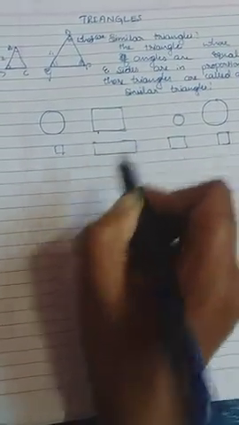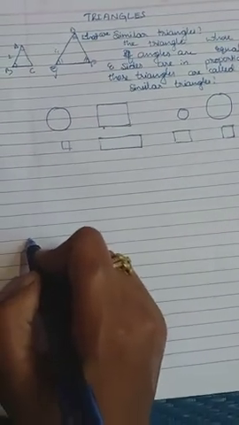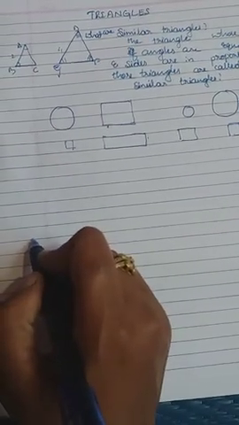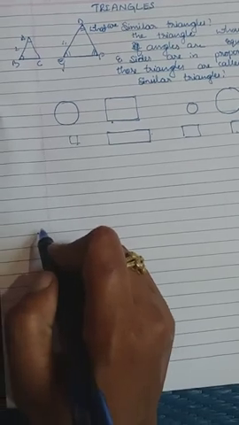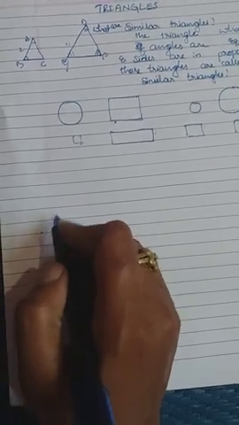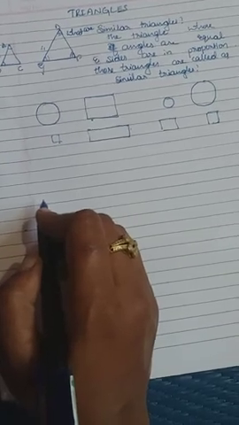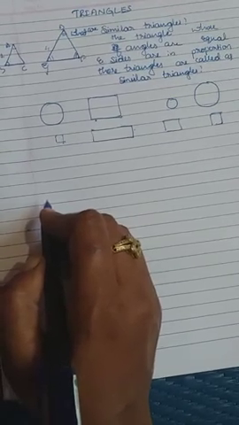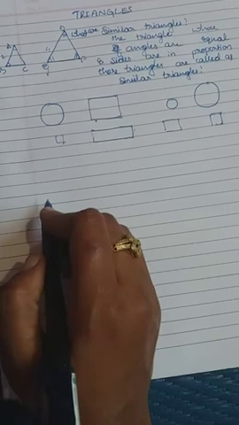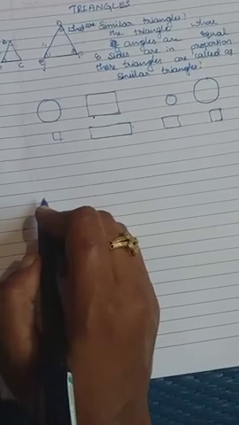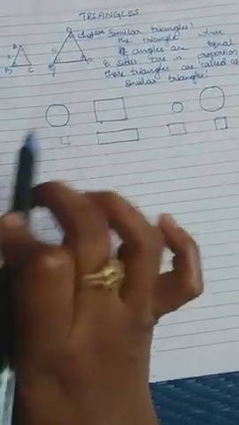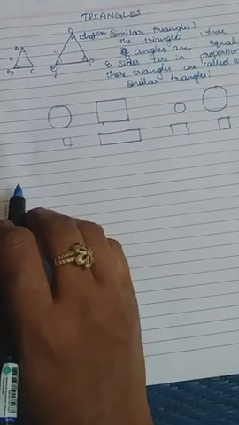Keep in mind that. Also, any polygon is a geometrical shape which has many sides or many angles. So two polygons with different size and different shape are not similar. With the same shape they are similar. You have to keep that in mind.